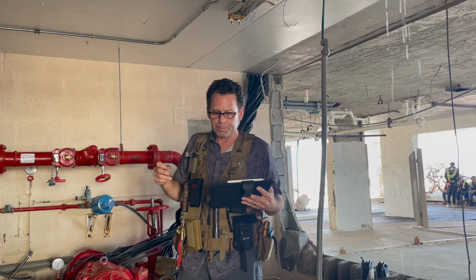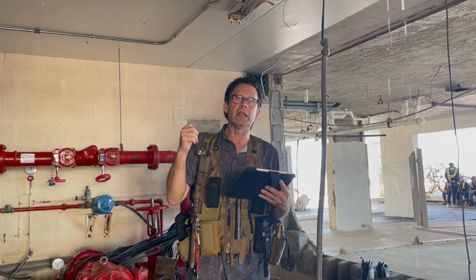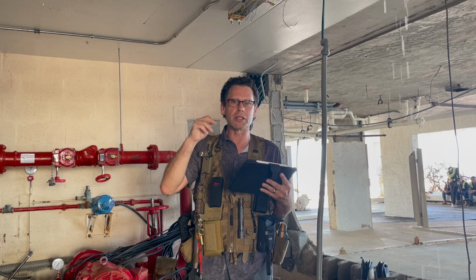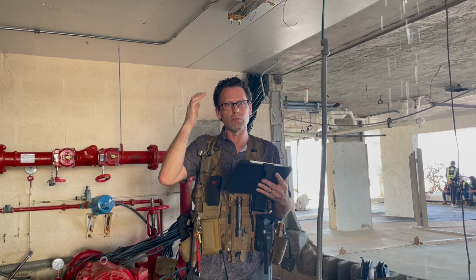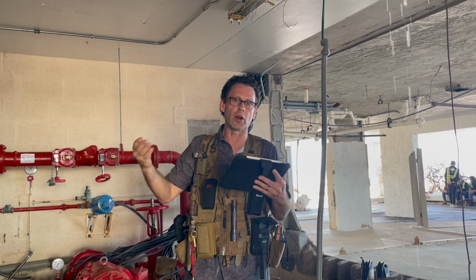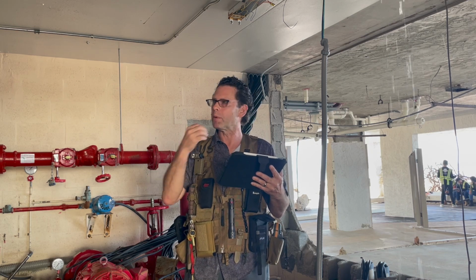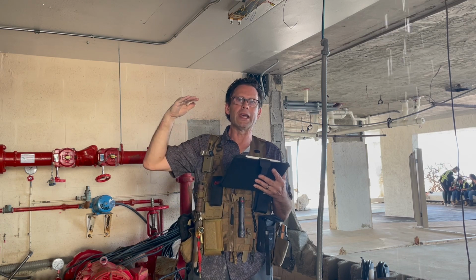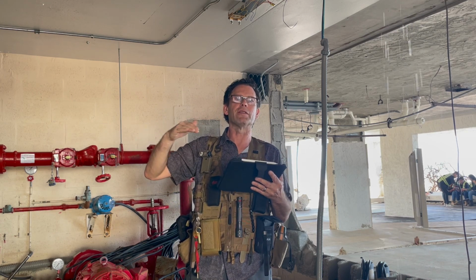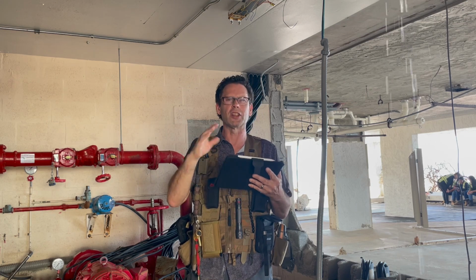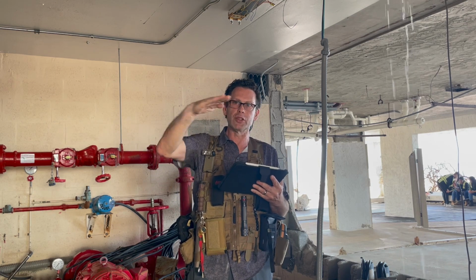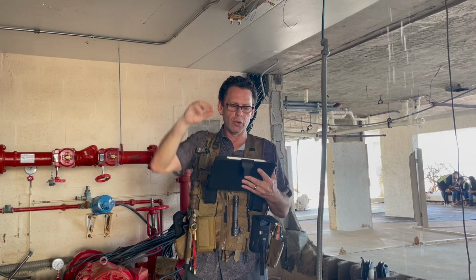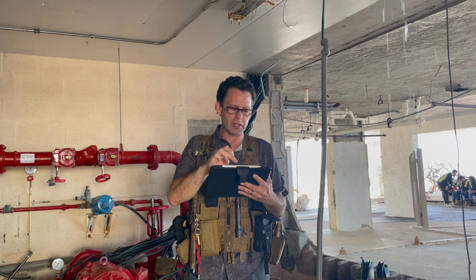The NFIP RCBAP policy has restrictions, or most post-FIRM general properties have restrictions for items below the lowest elevated floor above the base flood elevation. It's a little confusing. Just imagine, here's your base flood elevation, go to the next floor up. Everything below that actually has restrictions.